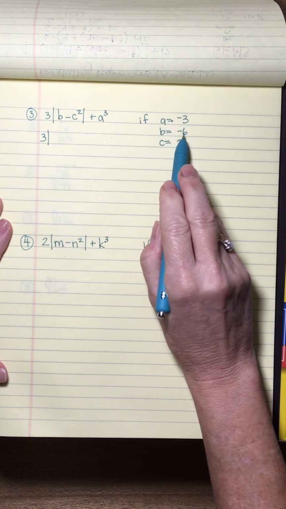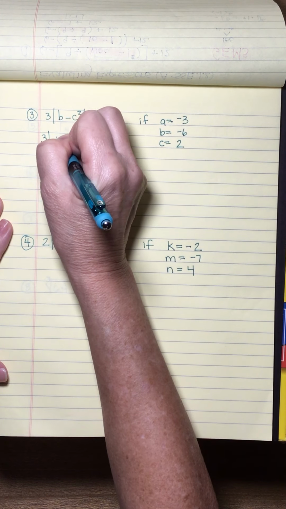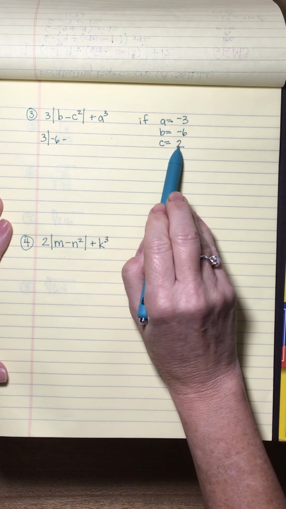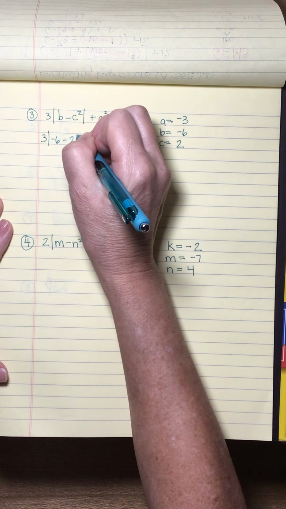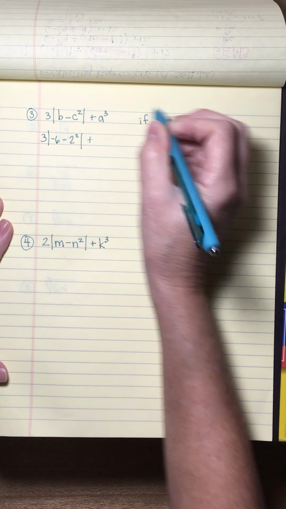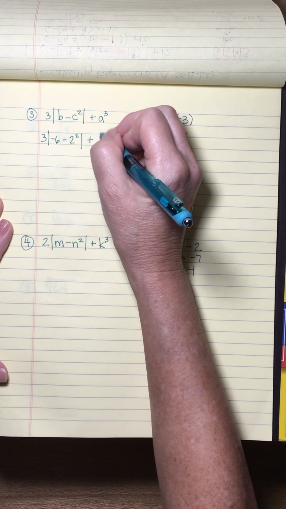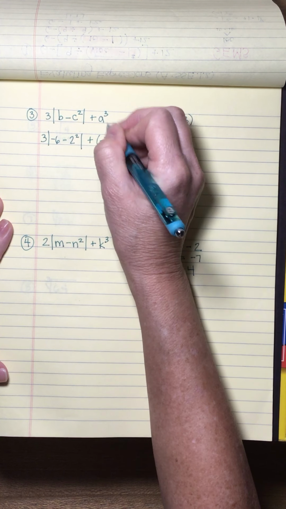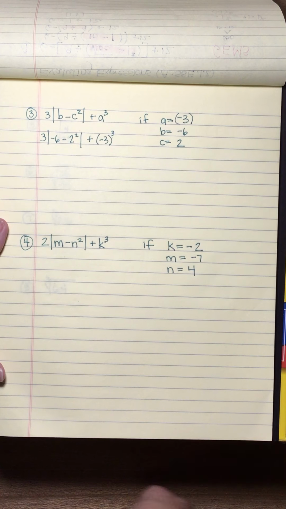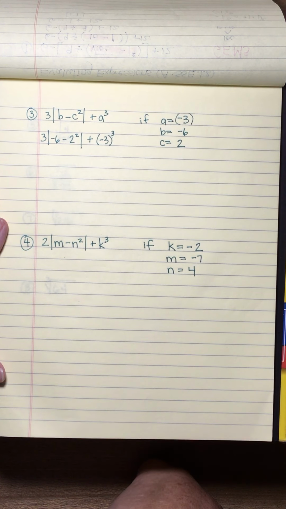3, absolute value, let's see, B is a negative 6, minus, and C is 2, plus A is a negative 3. Now I'm going to keep this in parentheses because the whole negative 3 is being cubed. So it's not just the 3 that's being cubed because A equaled negative 3.